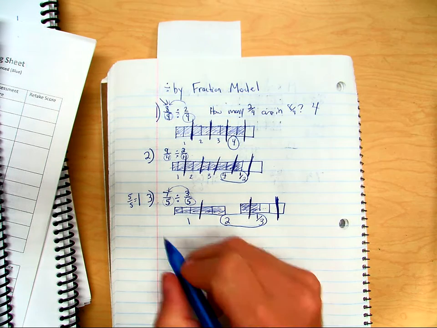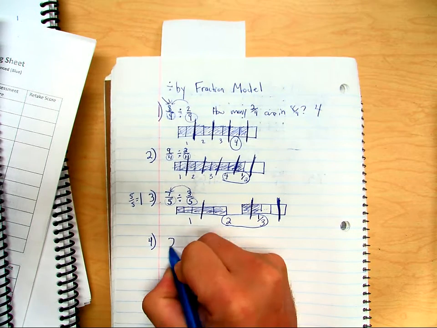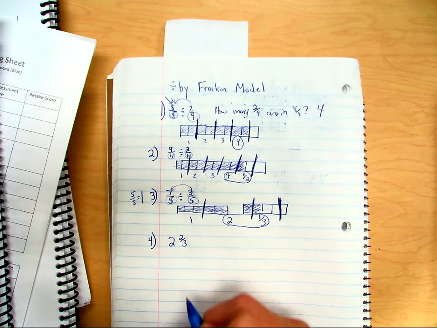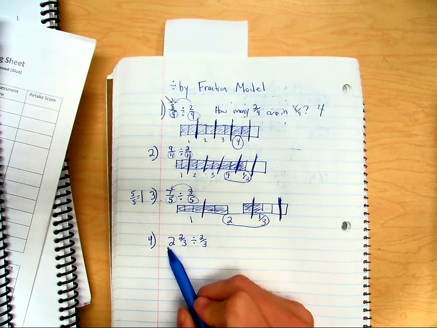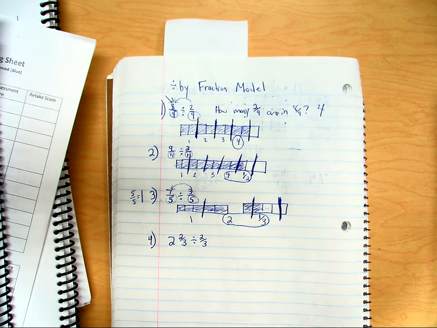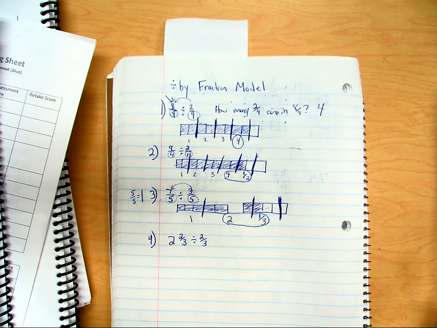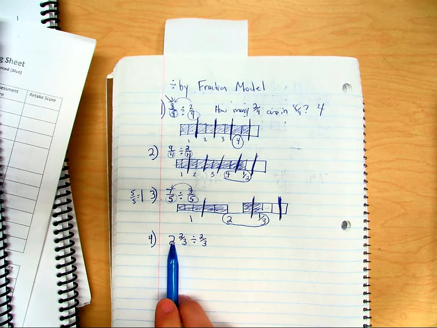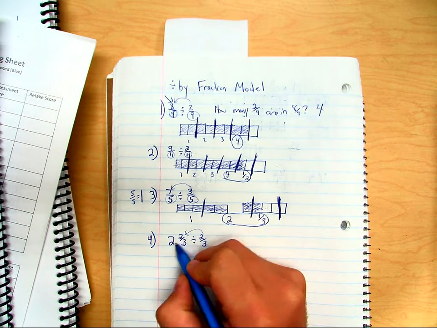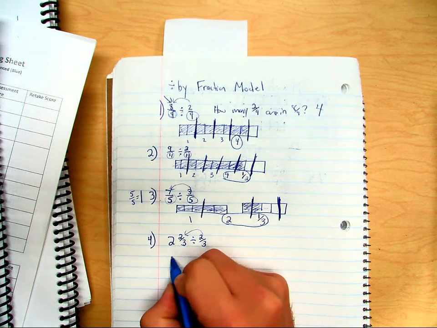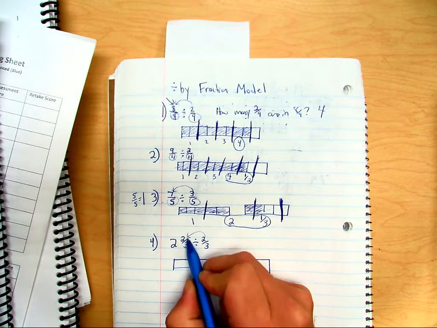Let's look at one last example. Sometimes you'll get a mixed number. Two and 2/3 divided by 2/3. So I could change this into an improper fraction like that, or I can just roll with it and say I got 2 wholes and part of another whole. How many 2/3 are in 2 2/3? So we take a look at it. There's 1, 2 wholes, and then part of another whole.